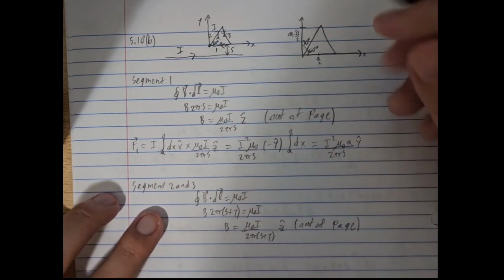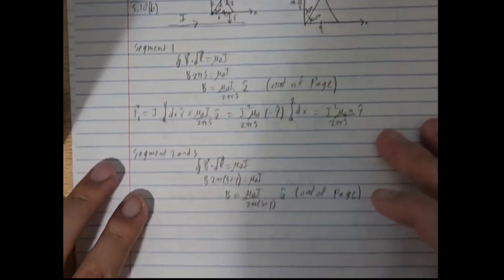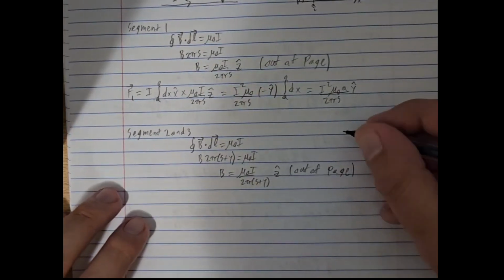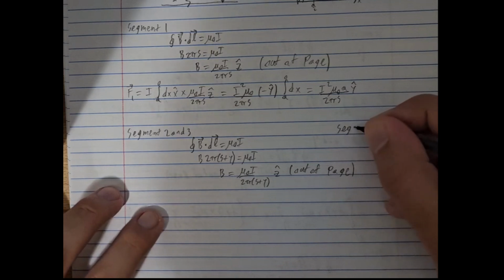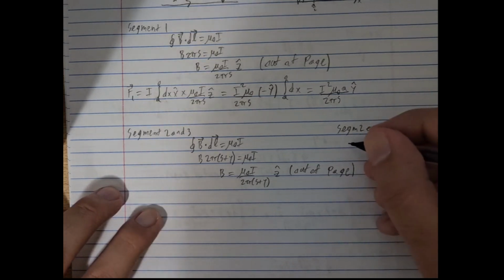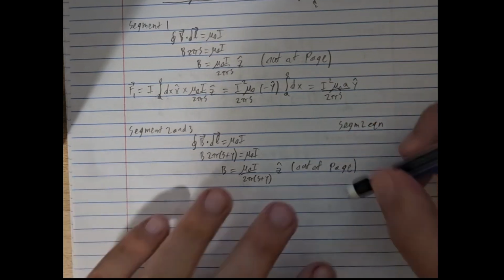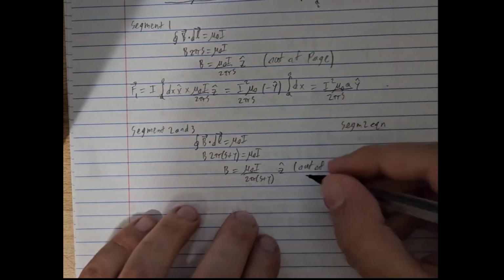And similarly, we can find the equations of these lines. Right here, we can find the equation for segment 2. Let me erase this a little bit to give us some more space.